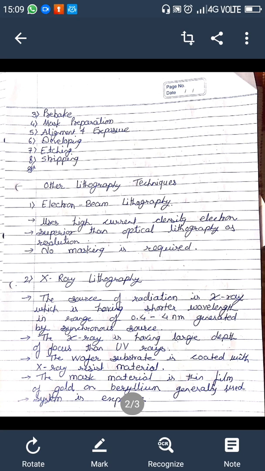Etching. In the etching process, etchant dissolves the exposed SiO2 while SiO2 which was protected by photoresist remains unaffected. The depth of each feature depends upon reaction time. Okay. Next one is the stripping. This is the last process of our lithography.